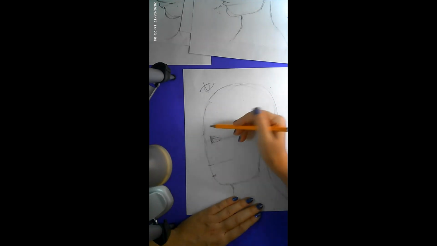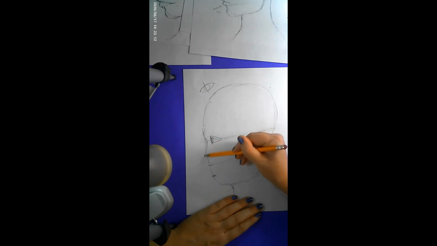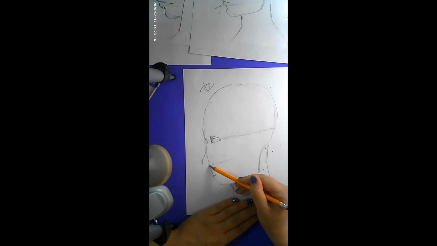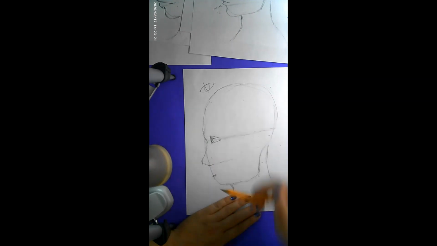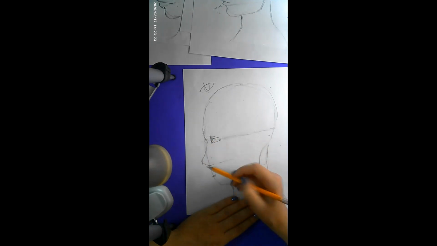But I'm going to show you that for most people, it kind of indents this way. They might have a stronger brow, so you would have to look at that. And then you go out. And the bottom part of the nose is not the tip of the nose. It's where kind of like the nostril begins. So it kind of goes like this. So again, this is an average nose, right?